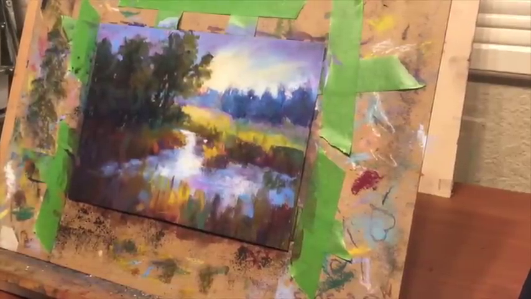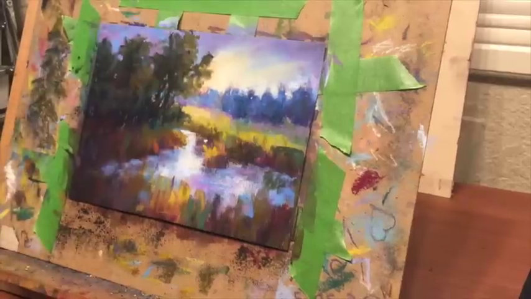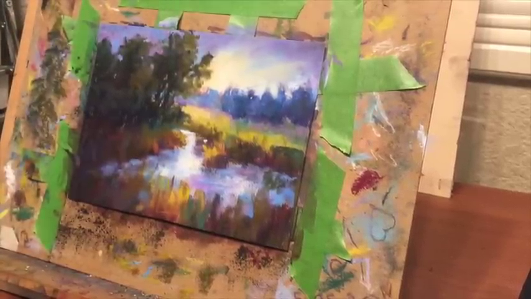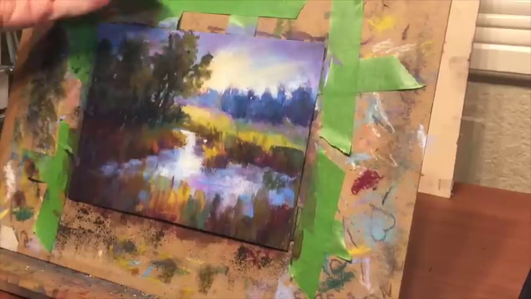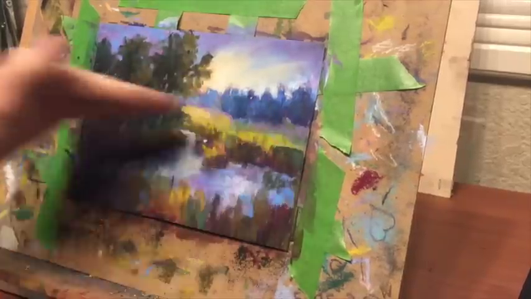I wanted to take a moment to talk about reflections, because anytime you have water in a painting, you're going to have the ability to create reflections, which really enhances the believability of the painting. And notice in the sky, whenever you have a sky and water, the water is going to reflect the sky.